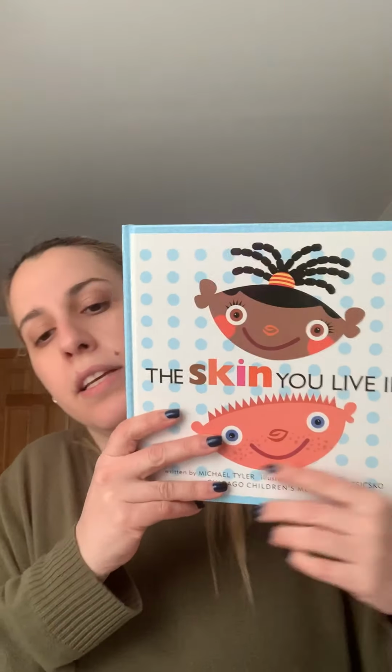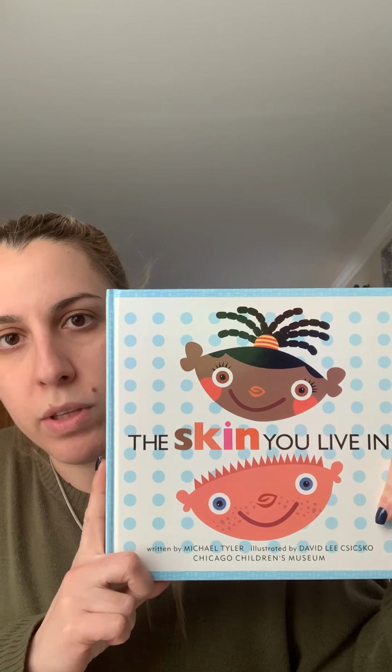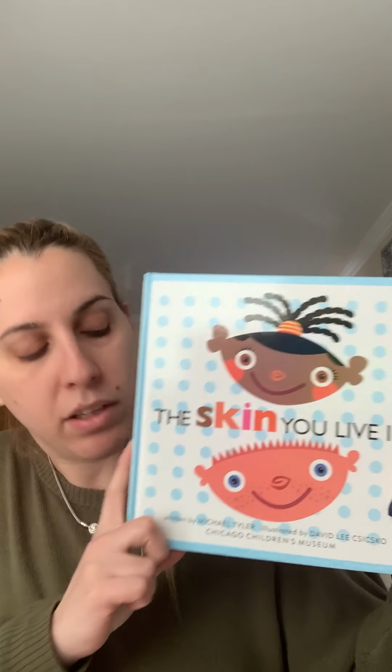Basically, what I'm trying to show is that even though we all have different skin colors, we all like to do the same activities. We're going to continue with this kind of pre-assessment for a few minutes, and then we're going to ease our way into our book. Okay? And the book that I've chosen to bring into the lesson is The Skin You Live In by Michael Tyler.